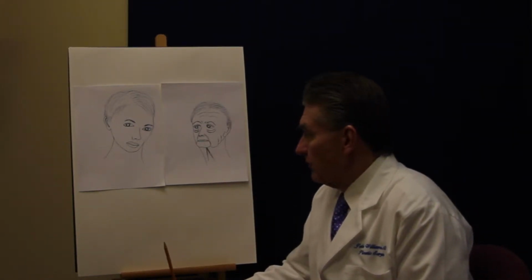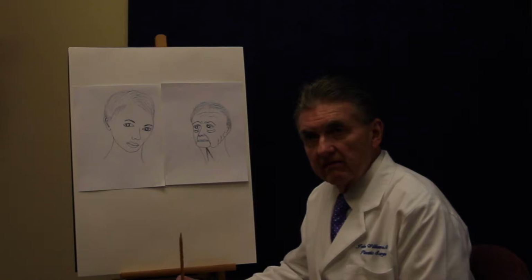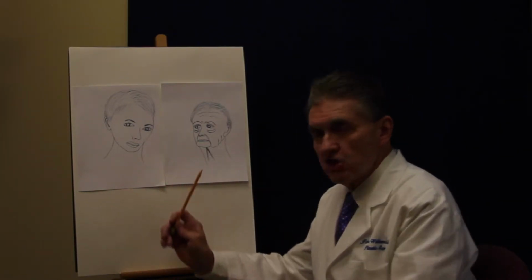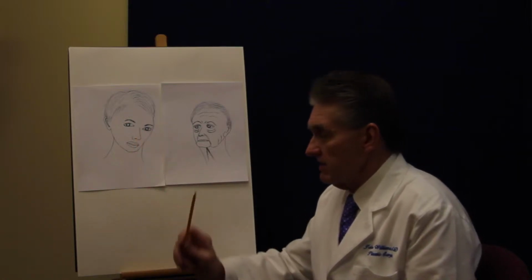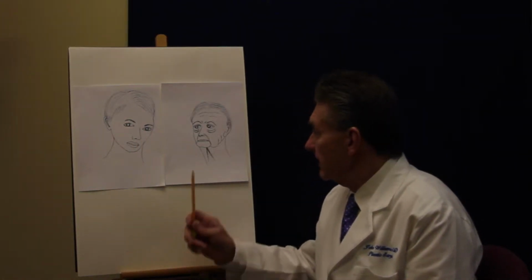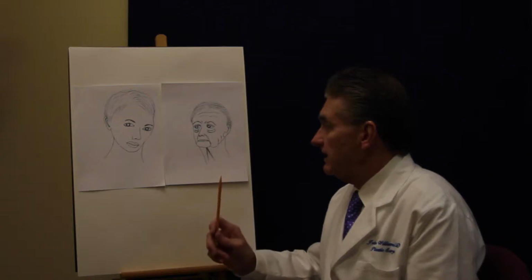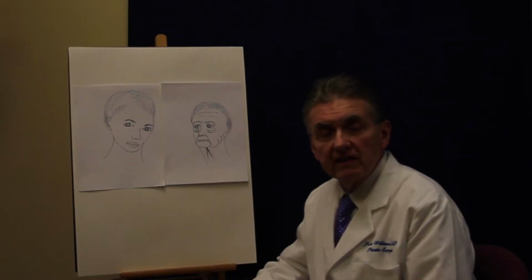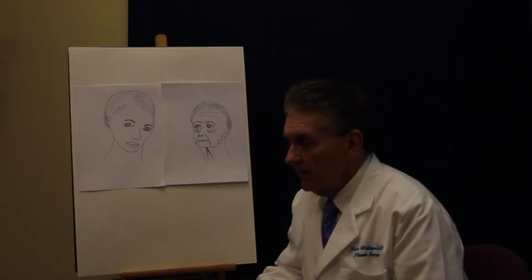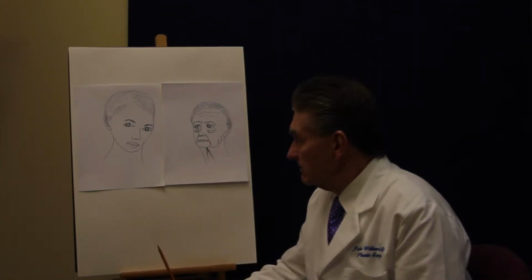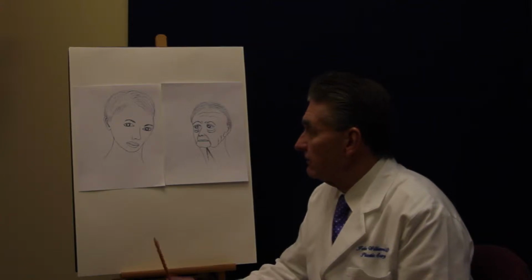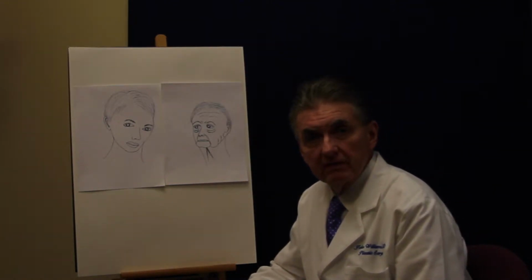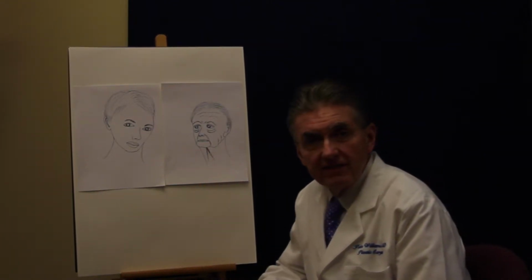But more recently, what we've recognized is that there actually is an overall deflation of the face, from a fullness seen in youth to a deflated loss of volume in the aging face. And it's often been said that the face of youth is like a full, ripe grape, while that of the aging face is that of a raisin.